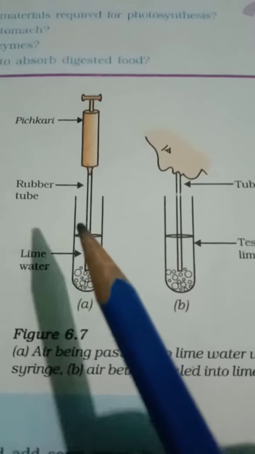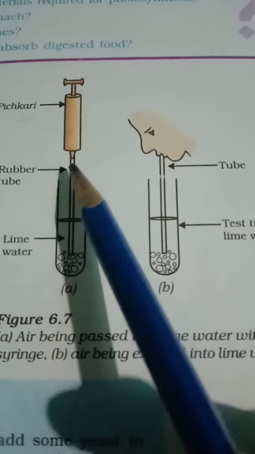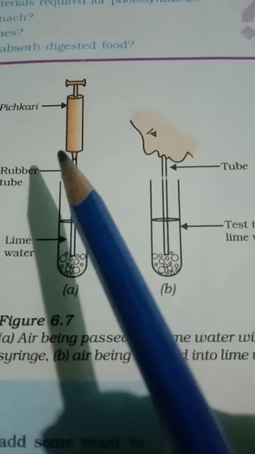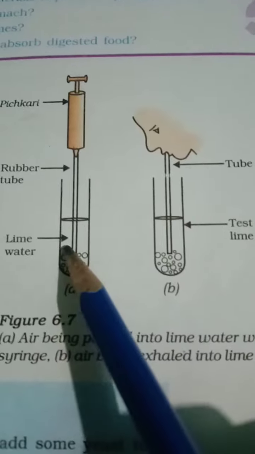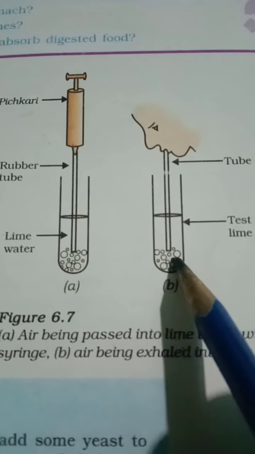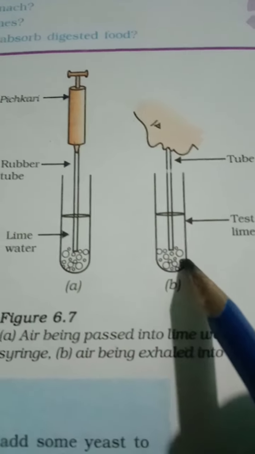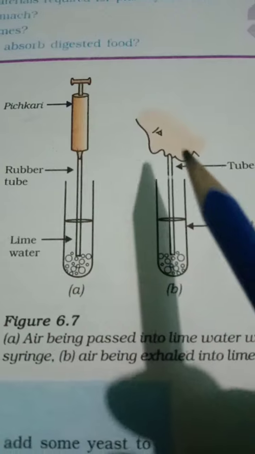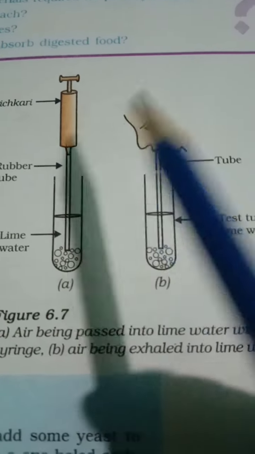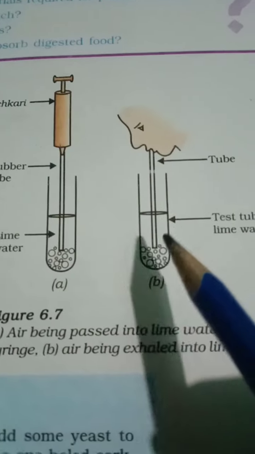But here the time taken for becoming milky white is too long, as the pichkari contains very little amount of carbon dioxide. So that means lime water turns milky white when carbon dioxide is exhaled or mixed, when the reaction takes place. Okay, so that means the person who is respiring is taking in oxygen and releasing carbon dioxide, that we know.